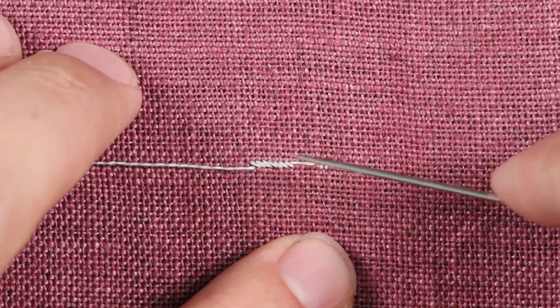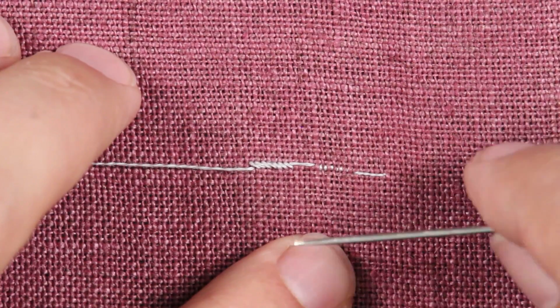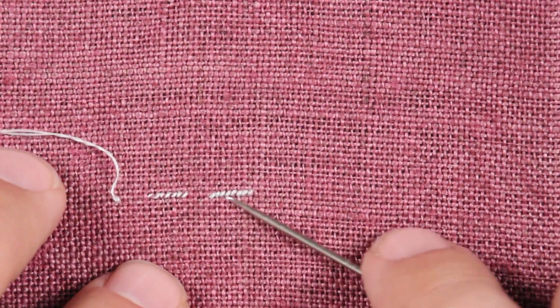And that's another way in which I found tent stitches to be superior when working over one on linen. So we get tidier stitches and stitches that are easier to remove and that have less likelihood of failing.